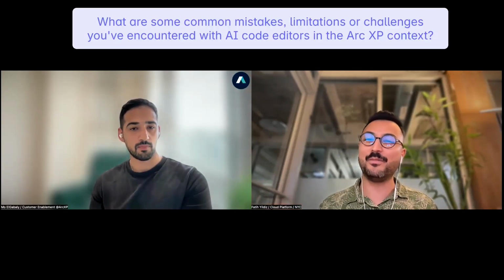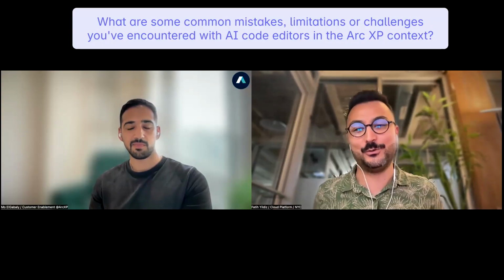of task, right? That nicely segues us to, I'm curious, what are the very common gotchas, mistakes, limitations, and challenges you encountered with AI code editors when providing Arc XP context? It is still a relatively new, evolving field, and I'm sure right now it's not perfect, but what are the common things you encountered that our customers should pay attention to?